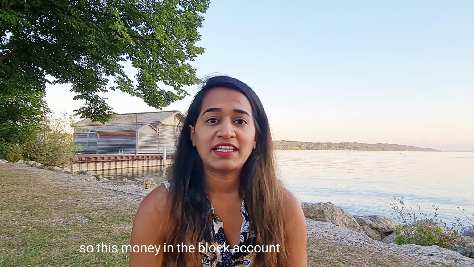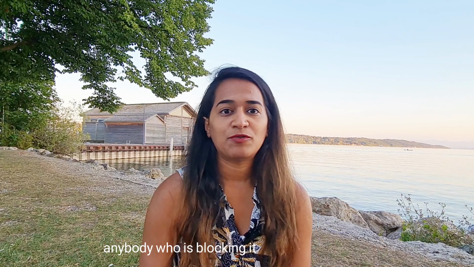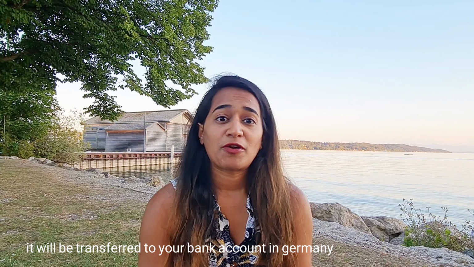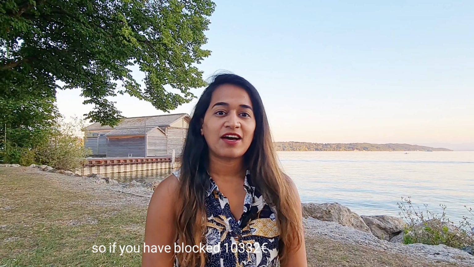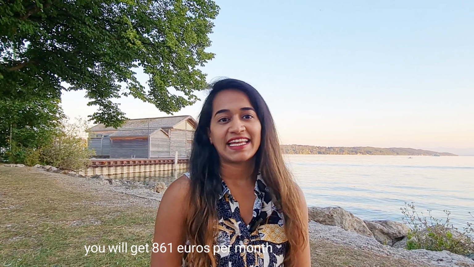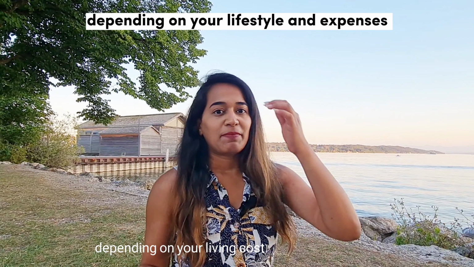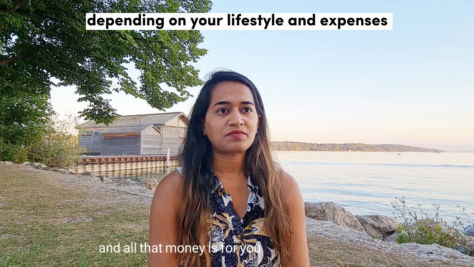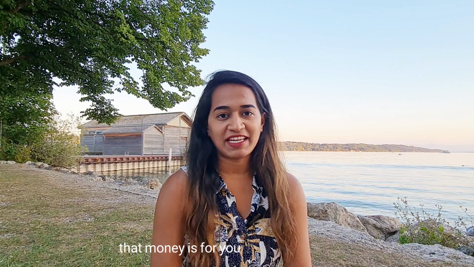So this money in the block account is given to you by your company, whoever is blocking it, like Expatrio or Fintiba. Anybody who is blocking it will transfer it to your bank account in Germany every month. And this money which is transferred is fixed every month. So if you have blocked 10,332 euros, you will get 861 euros per month for your living cost. Of course, you can save a lot of money from this depending on your living cost, and all that money is for you. It does not go to the government or visa office. That money is for you.